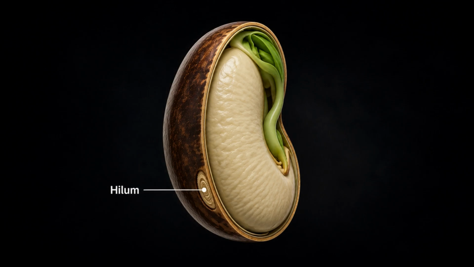Next is the hilum. It appears as a small scar or mark on the seed coat and represents the point where the seed was attached to the fruit or ovary wall through the funicle.